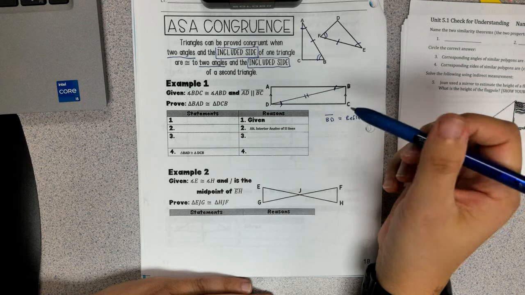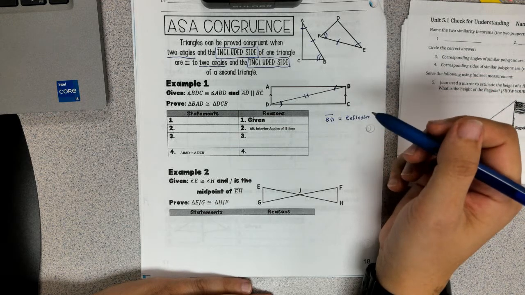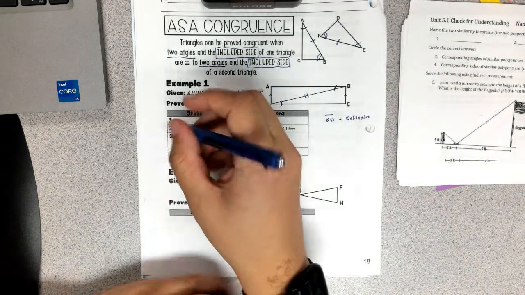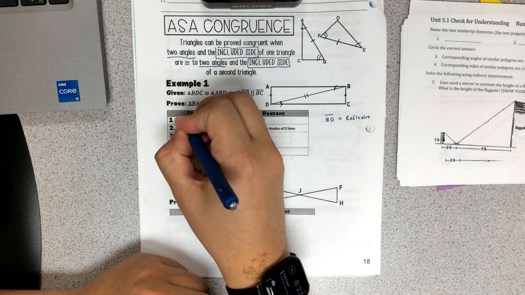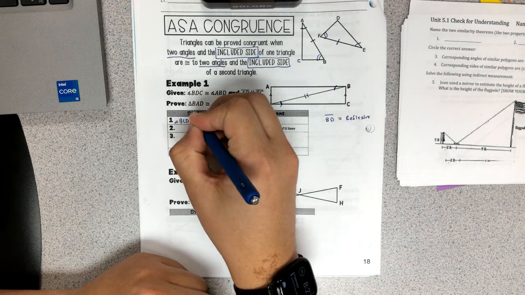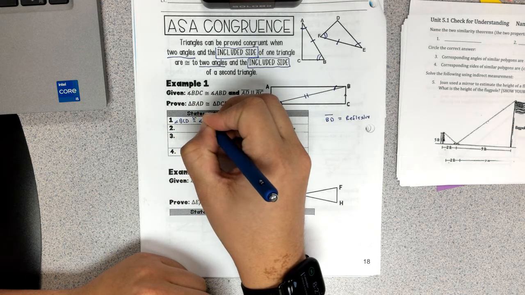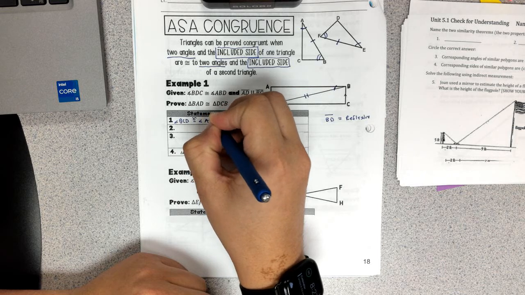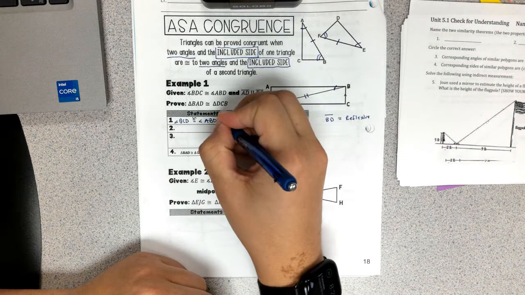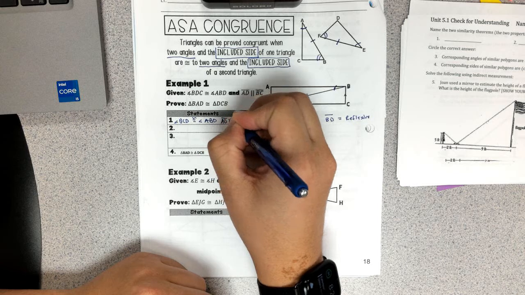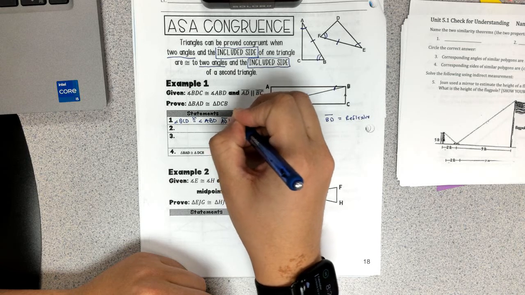Okay? So, if we do everything that we have here, we can write our givens. So we had angle BCD is congruent to angle ABD. We also have segment AD is parallel to segment BC.